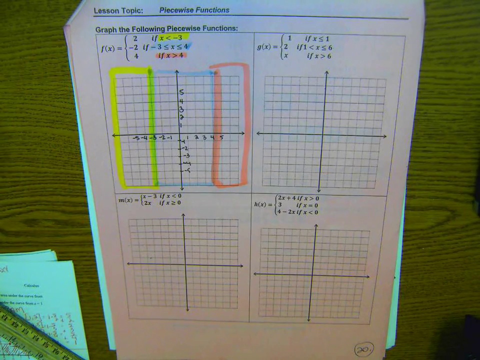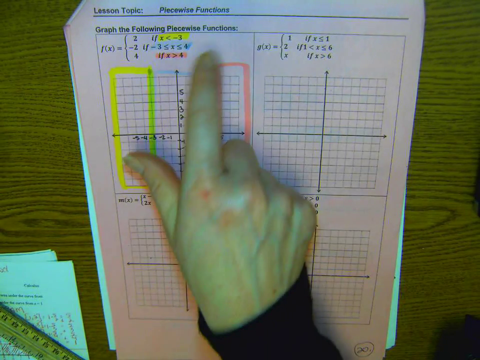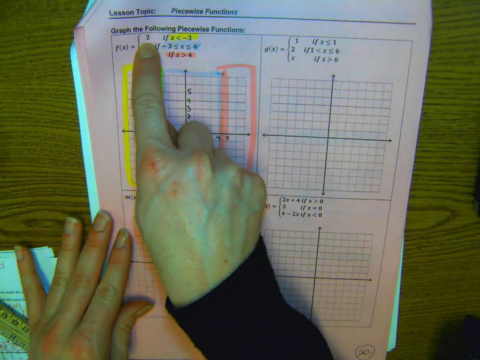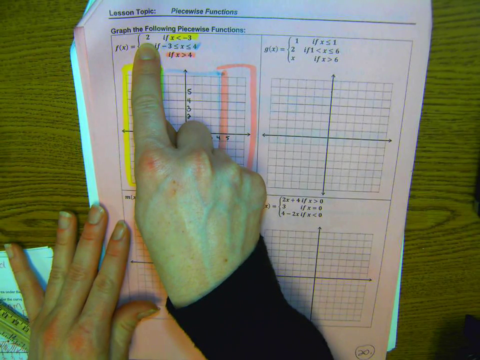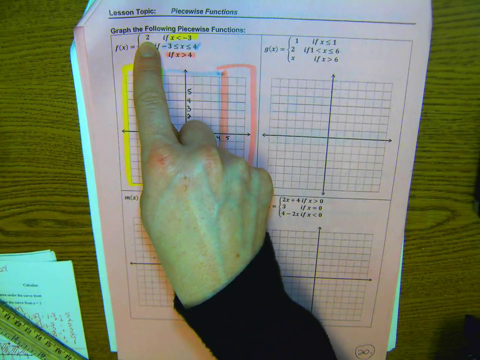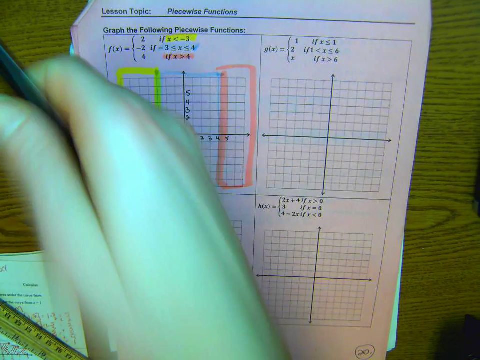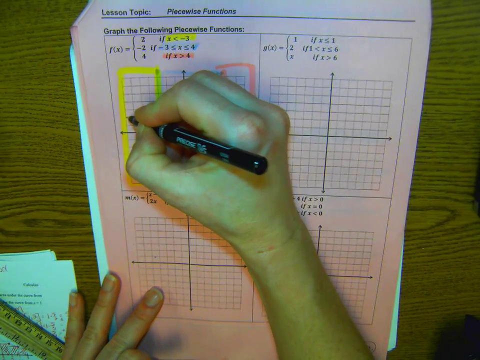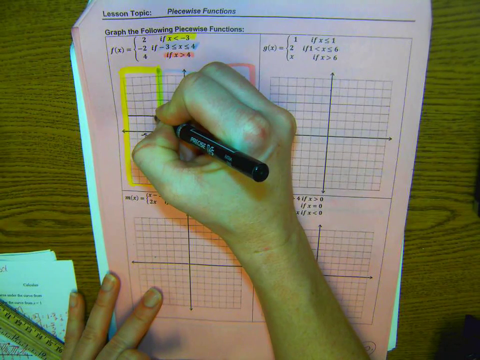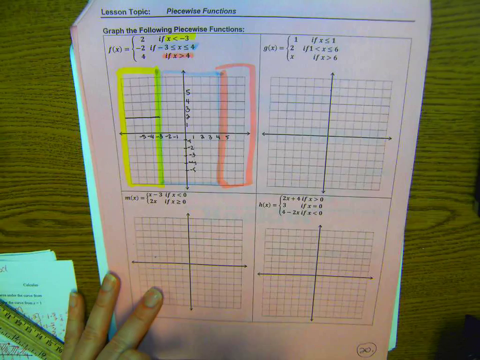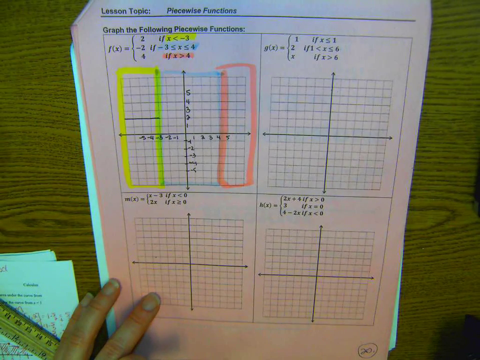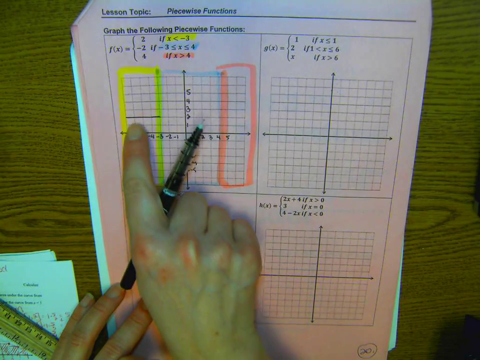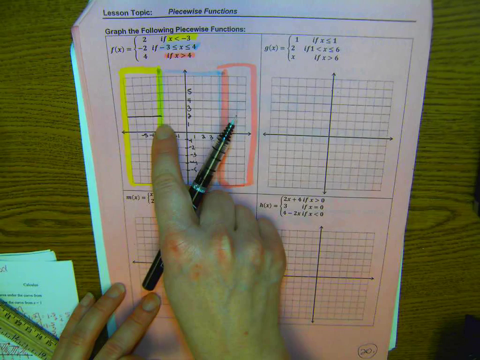Let's do this piece. This is f of x equals 2, or y equals 2. Would you make a horizontal line in the yellow region at 2? So here we go. And don't put any endpoints on it. I'll tell you in a second. Don't put any dots on it. This says this is a horizontal line at 2. Agreed? Okay. I'm only doing it here.